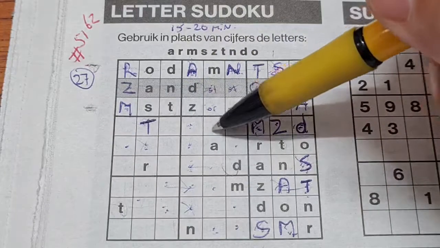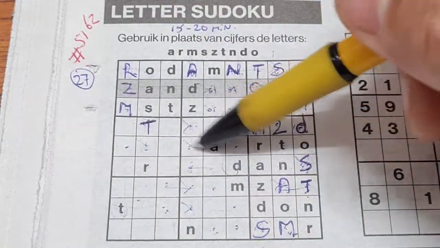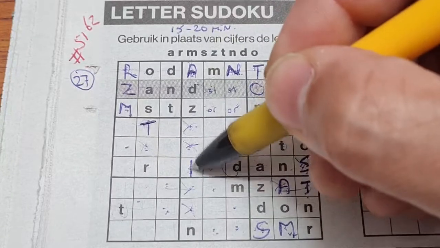We have a T also in this row, no T there. We have a T in the middle row, so no T there. So the only place left for the T should be there.